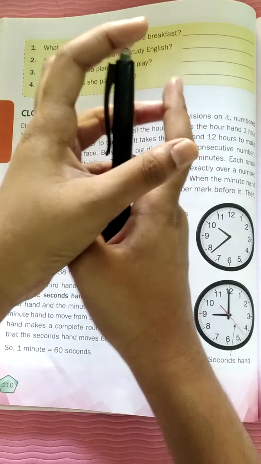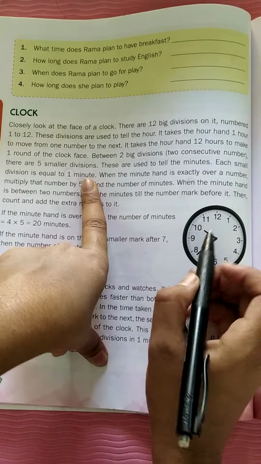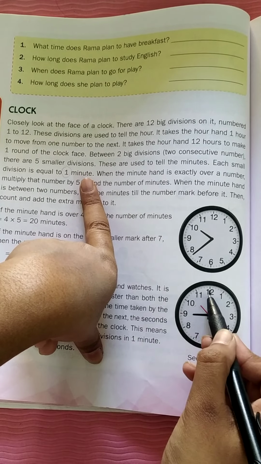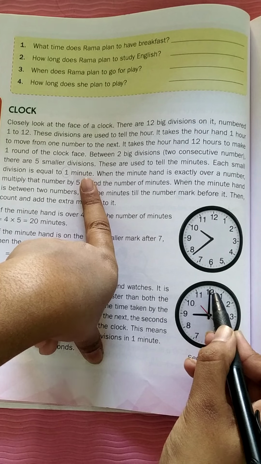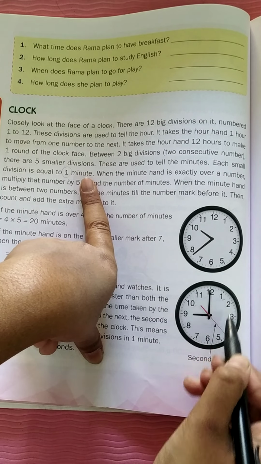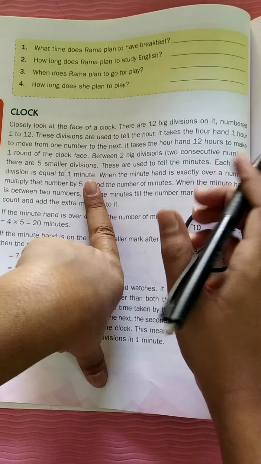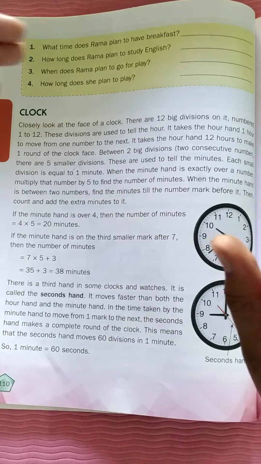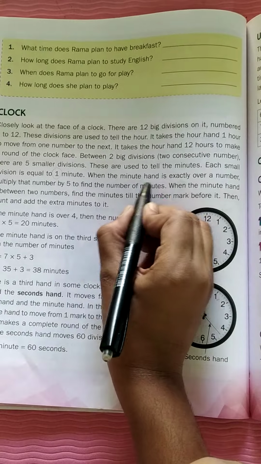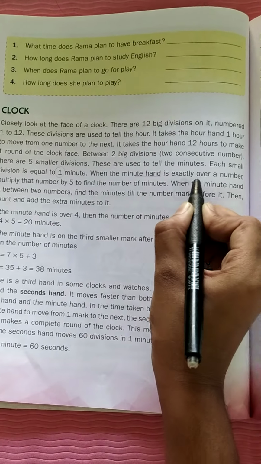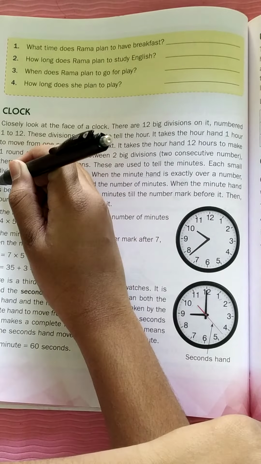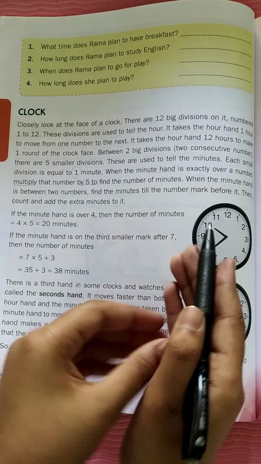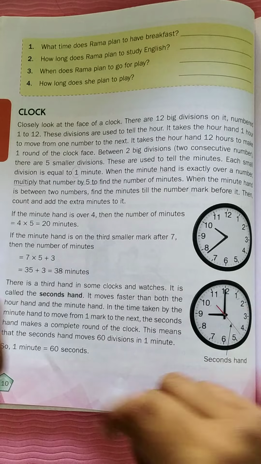So if the minute hand moves here, we multiply that number by 5. See, when the minute hand is exactly over a number, multiply the number by 5 to find the number of minutes.